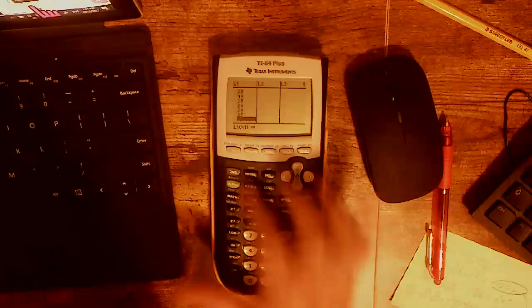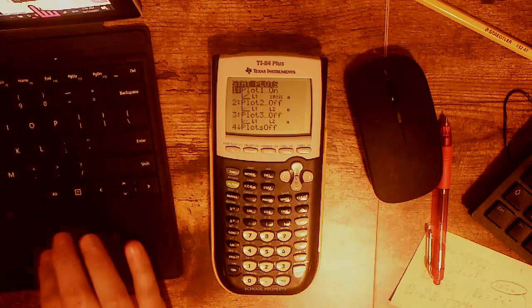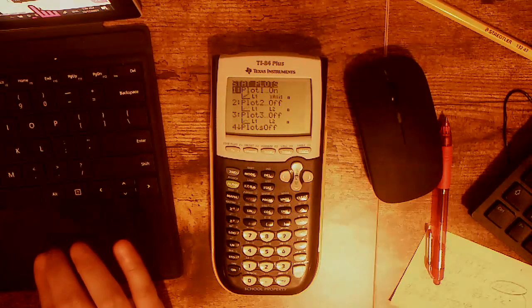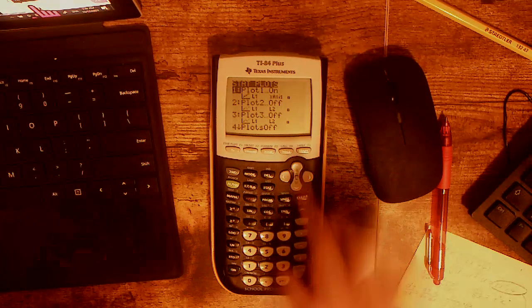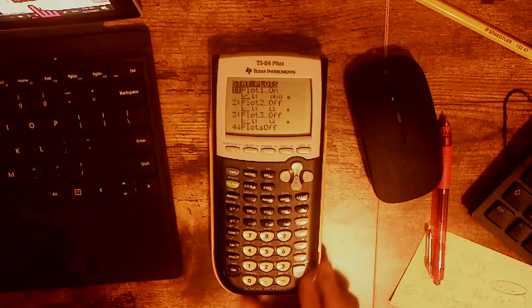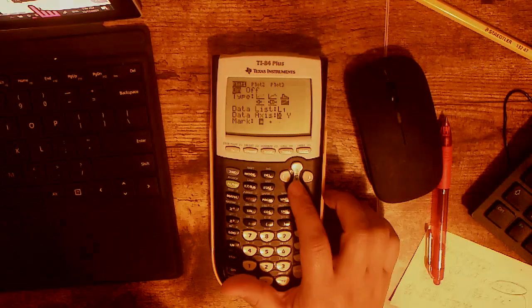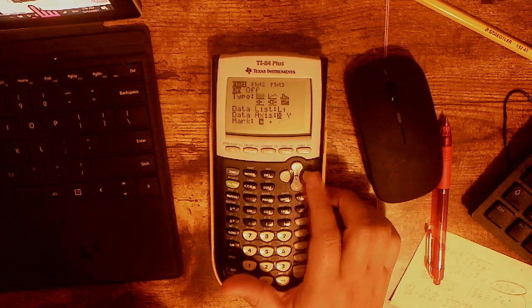So you're going to enter second y equal, all right? Second y equal. And then you should see this. We're going to select number 1, and you're going to turn on the plot, number 1, and then go down, and you will see a bunch of different types of graphs, right?